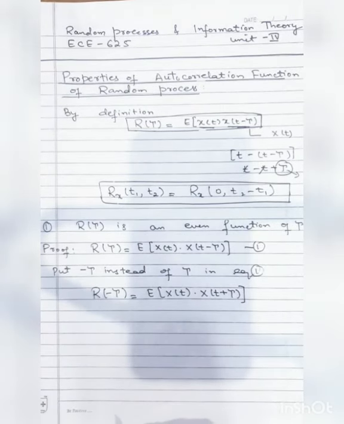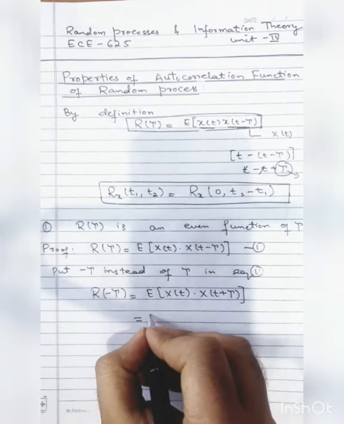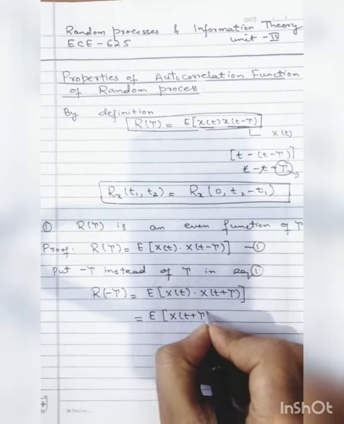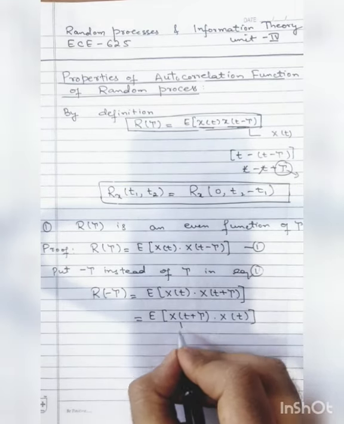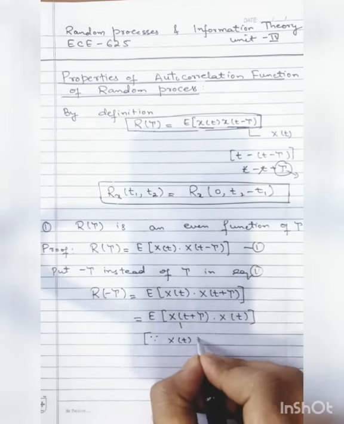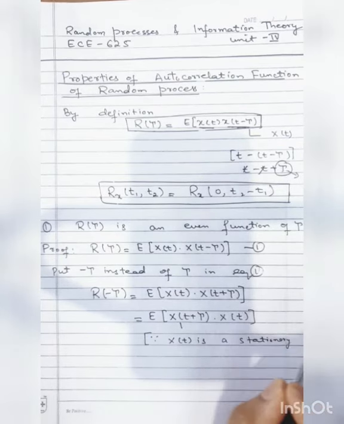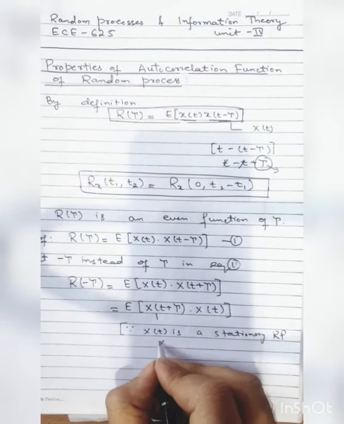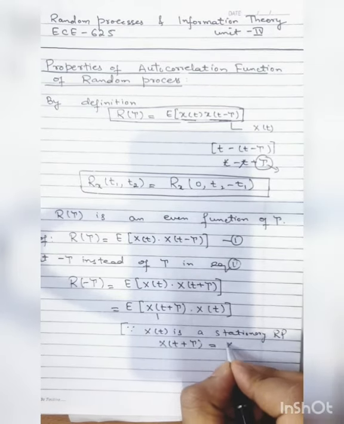Now try to understand this point. You know that x of t will also be equal to x of t plus tau, and vice versa. Why? Because x of t is a stationary random process, and for a stationary random process the statistics of x of t plus tau are the same as those of x of t.